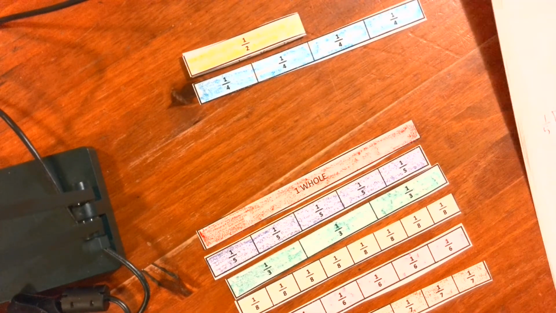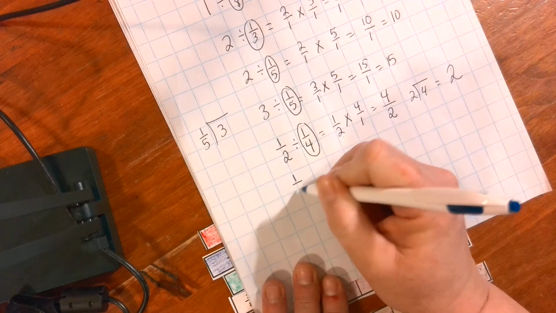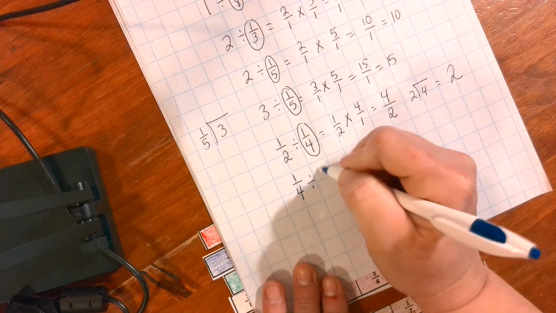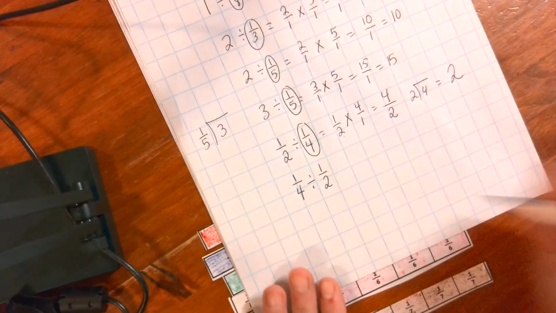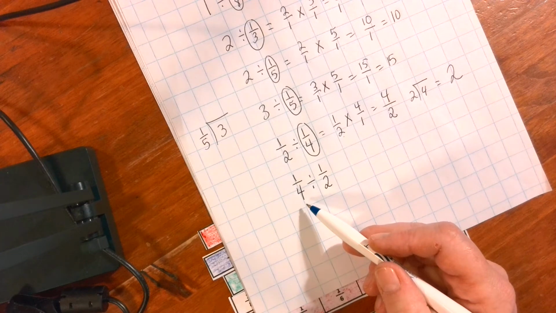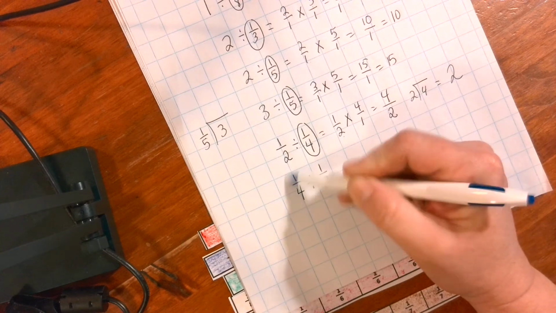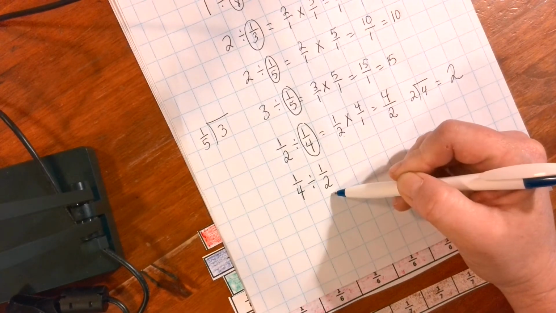So what if we had a 4th put in half groups? Now we don't even have enough. We don't have enough to make a whole half.